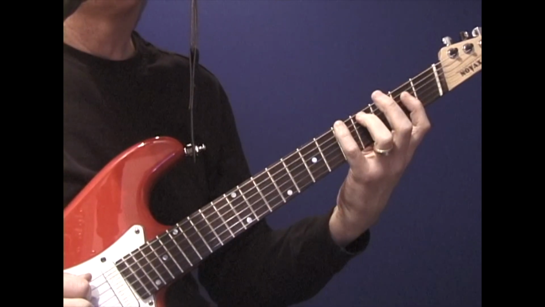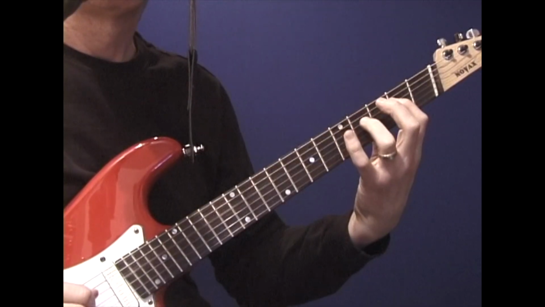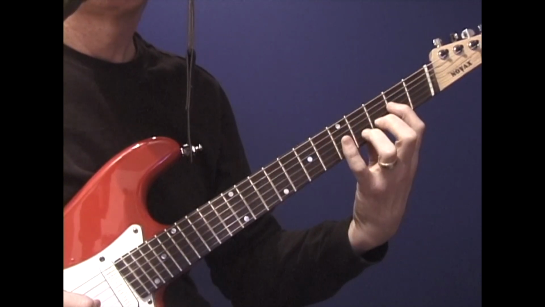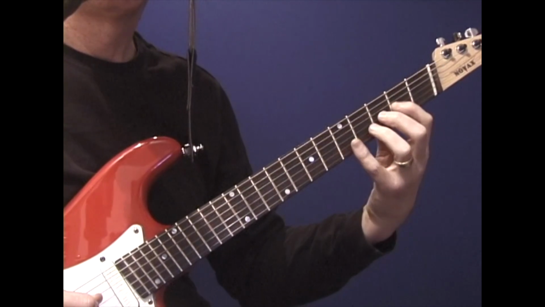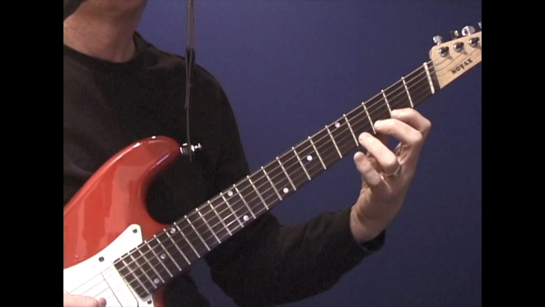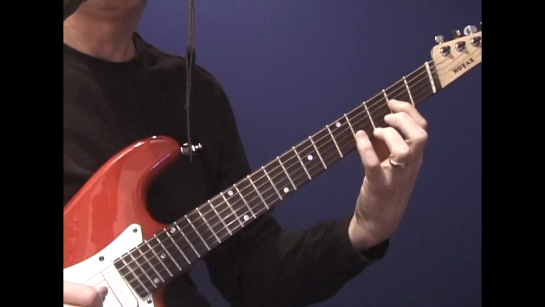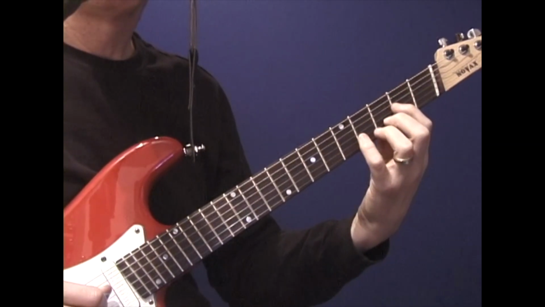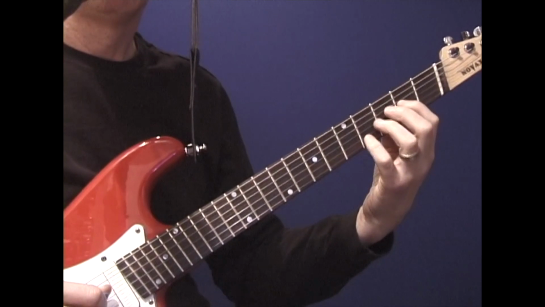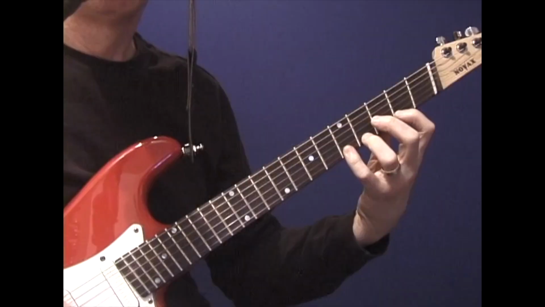In the low octave, this major scale fingering. And in the high octave, in each case, 1, 2, 3, 4, 5, 6, 7, 8. 8 notes through a major scale make an octave. Then the high octave, 1, 2, 3, 4, 5, 6, 7, 8.